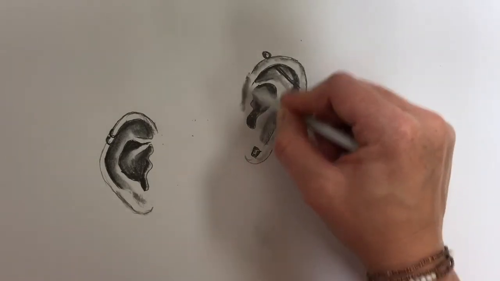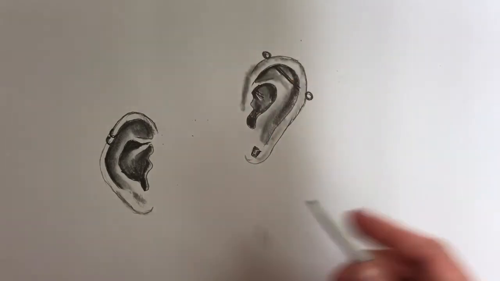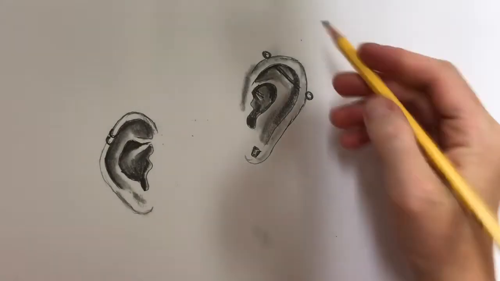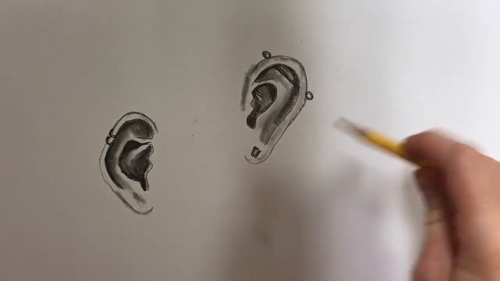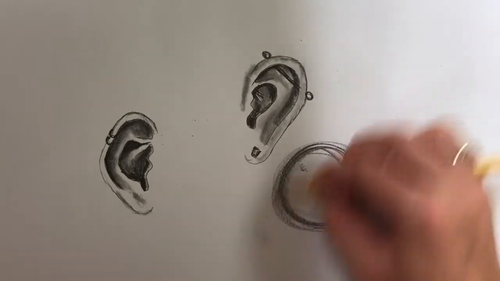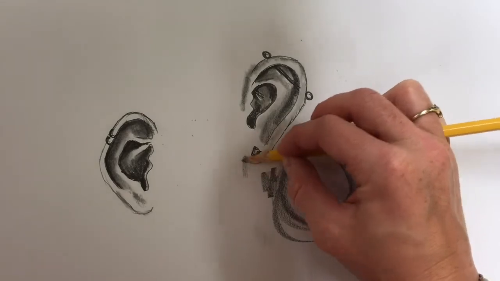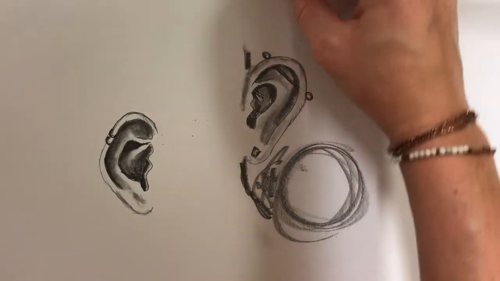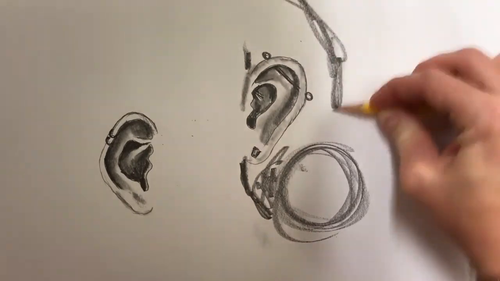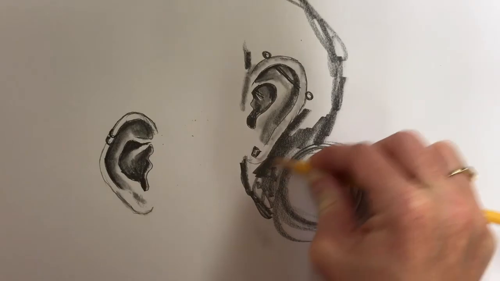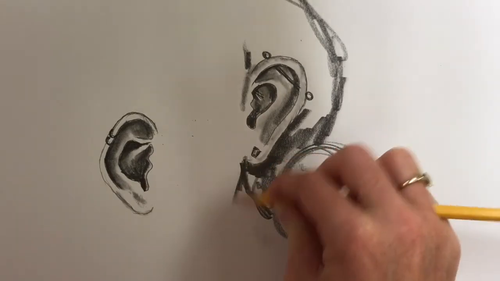If you wanted, I don't like having a bunch of floating ears personally, so maybe you want to help define some of that. So we can add in a little bit of a hair bun. This is going to help define my ear, help make it pop, and you don't have to do this.